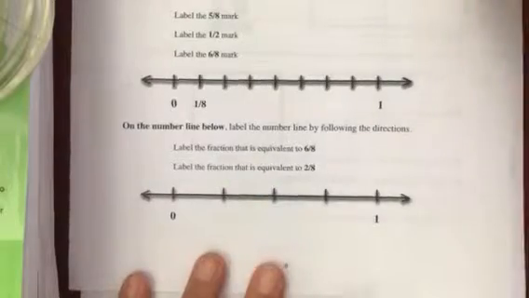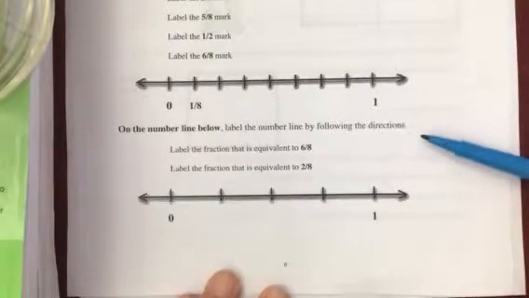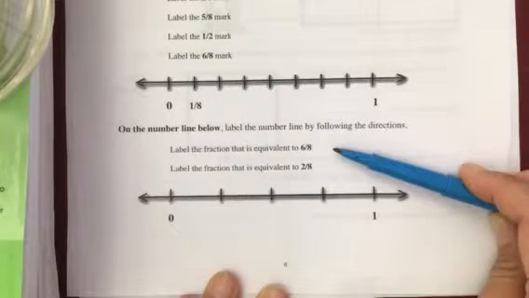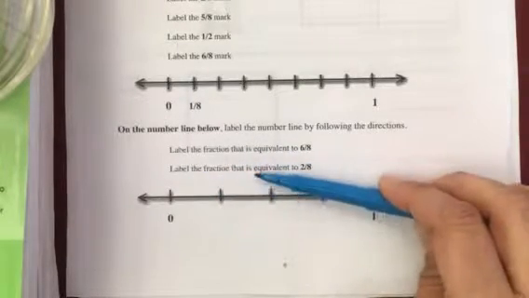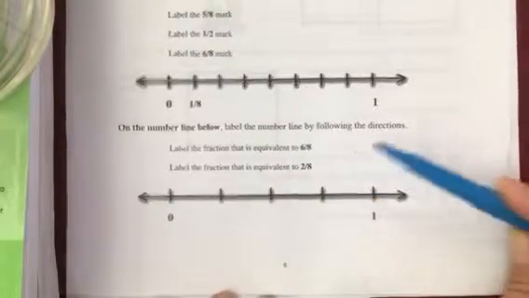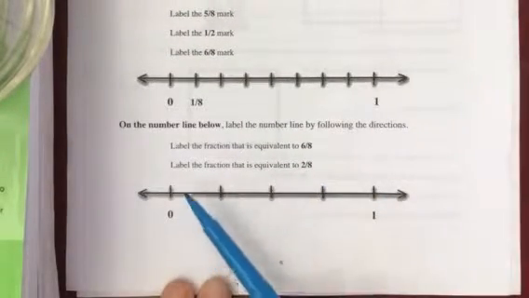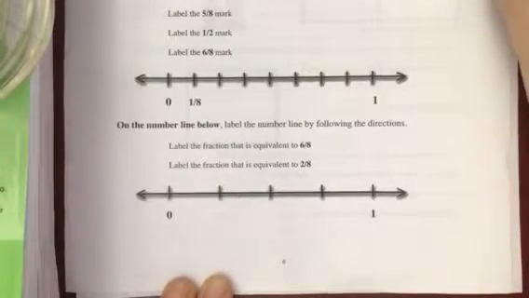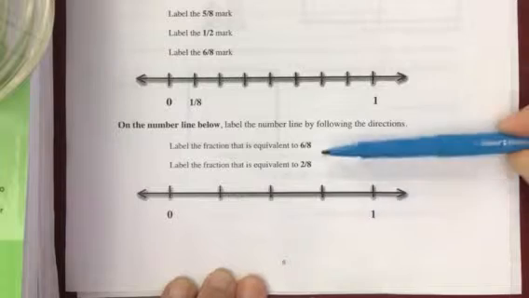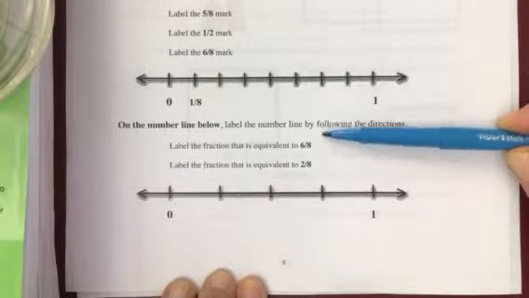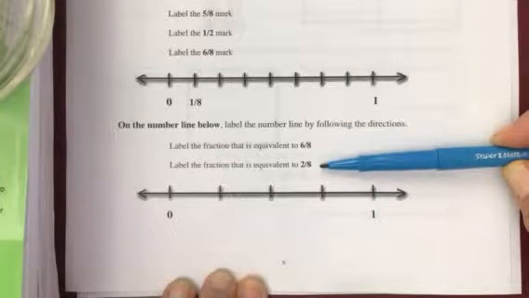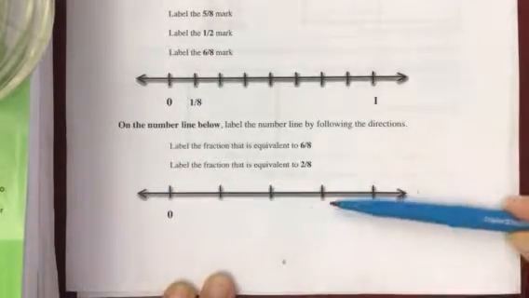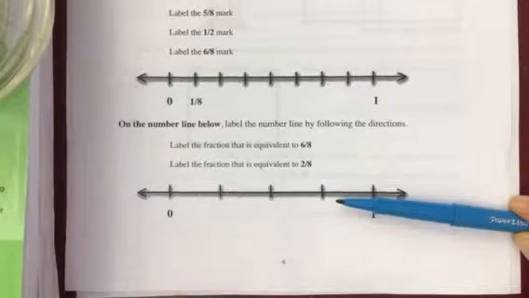On the number line below, label the number line by following the directions. Label the fraction that is equivalent to 6/8. Label the fraction that is equivalent to 2/8. Uh-oh, something's different though. How many parts does this number line have? 4. But the fractions it wants me to find are eighths.